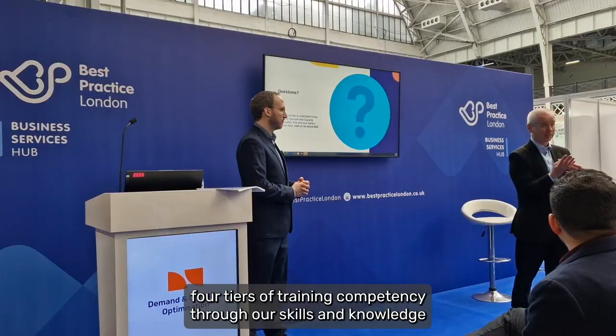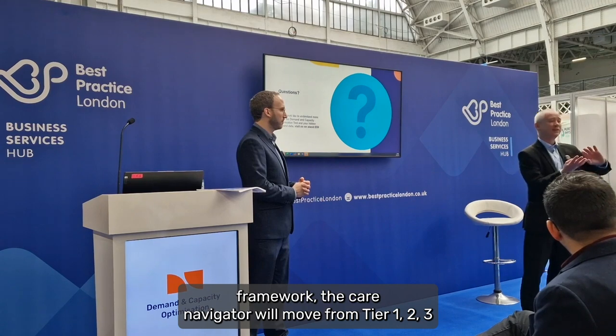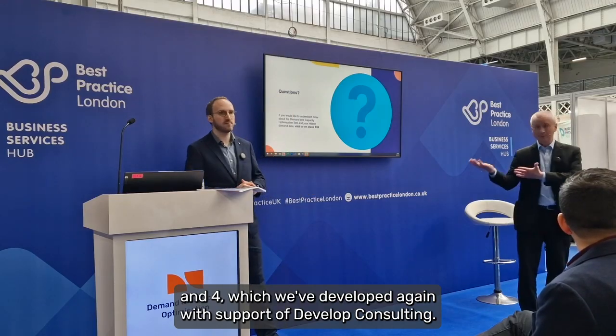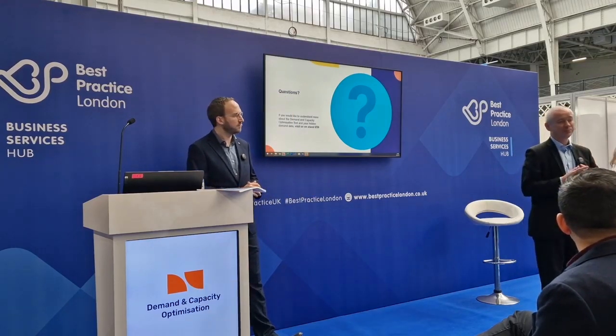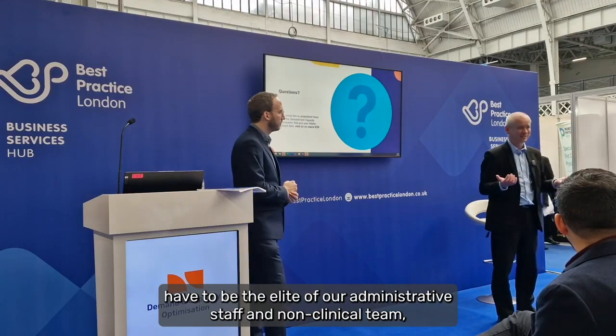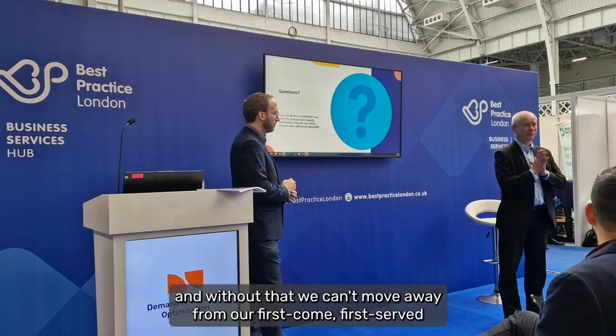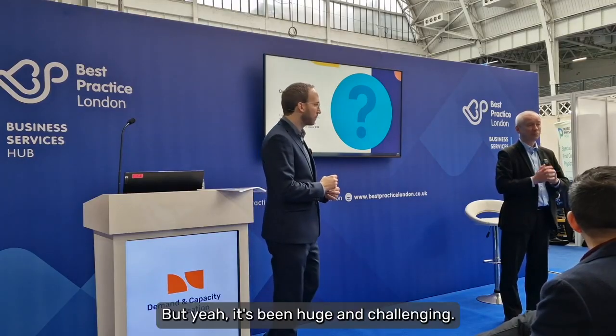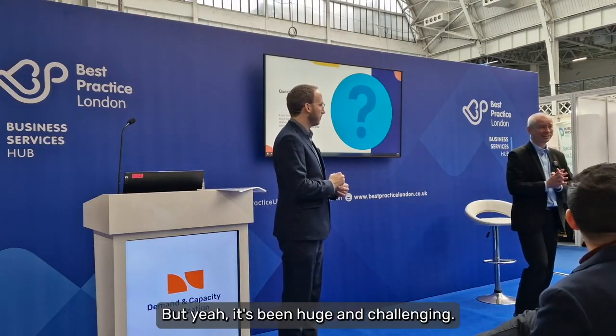competency through our skills and knowledge framework. The care navigator will move from tier 1, 2, 3 and 4, which we've developed, again with support of Develop Consulting. We believe that our care navigators have to be the elite of our administrative staff, our non-clinical team, and without that we can't move away from our first come first served model in the morning. But yeah, it's been hugely challenging.